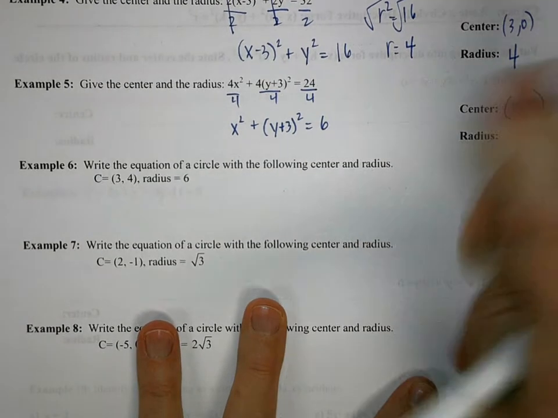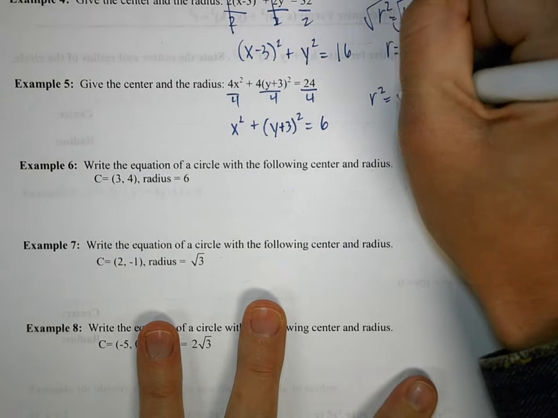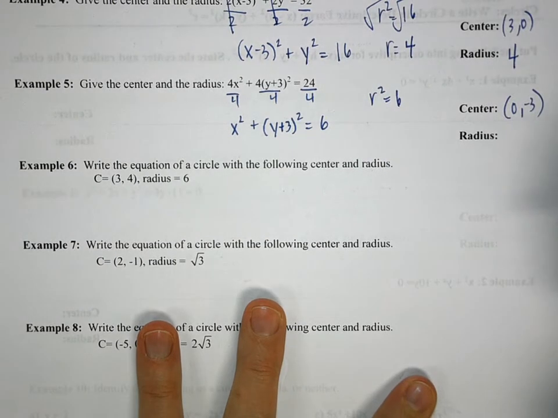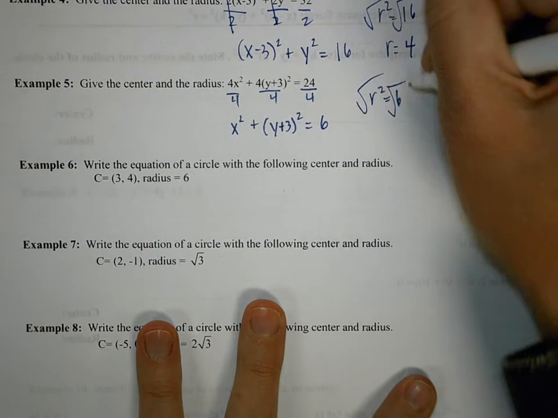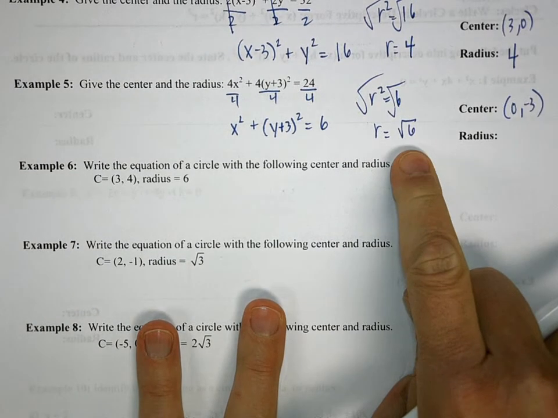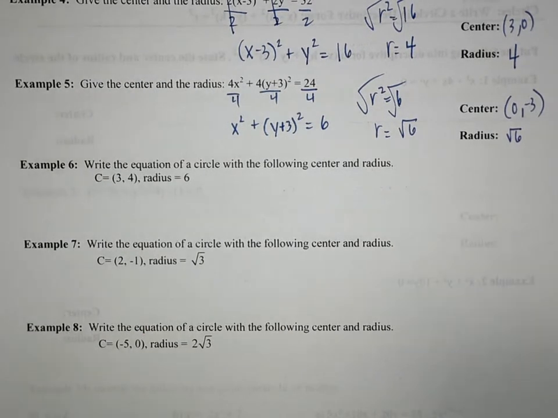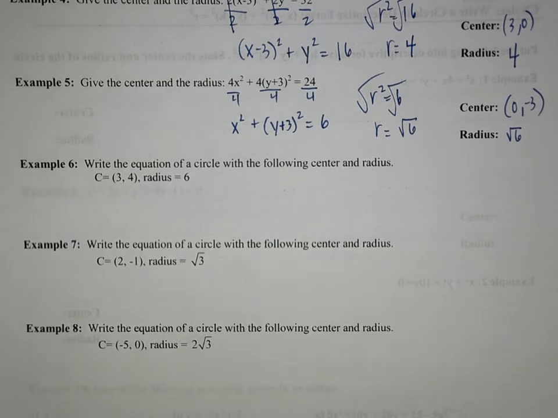My radius, remember that this is r squared. So r squared equals 6. How do I get r by itself? Square root both sides, so I get r equals the square root of 6 because I can't break that down any further. So the radius is the square root of 6. Now, if you were actually graphing this, you would want to get the decimal for root 6. So you could plug it into your calculator and get 2 point whatever and then go from there.